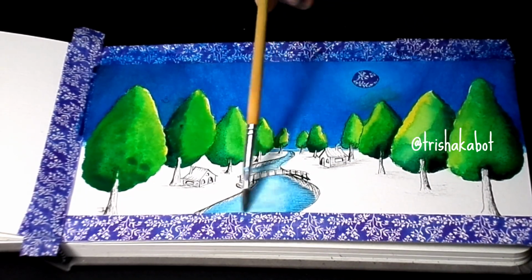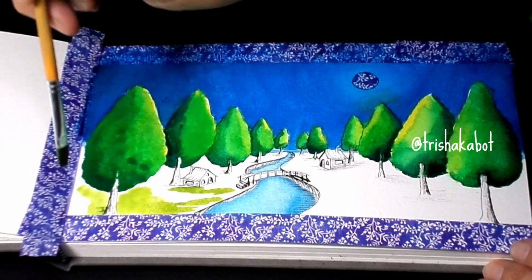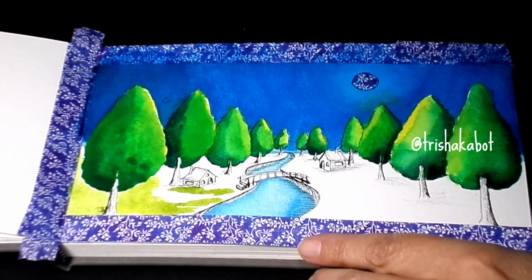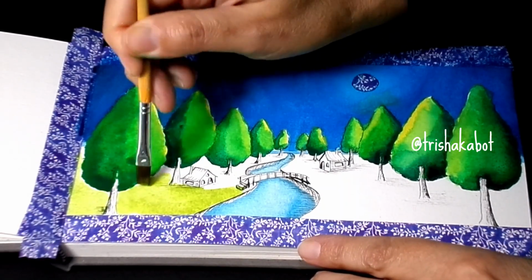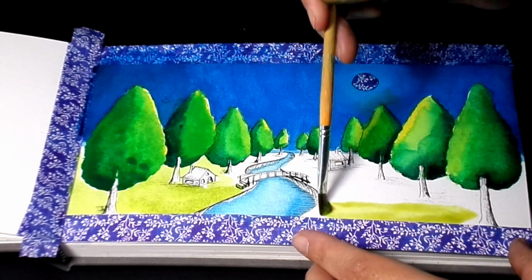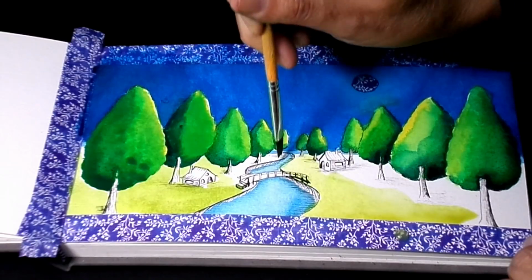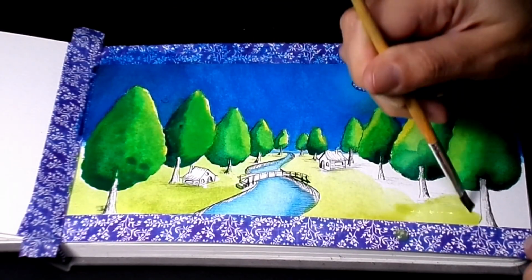Well, we are almost at the end of this drawing demonstration. After painting the trees, I also enhanced the colors with watercolor pencils, and I also painted the houses and added some more shade on the grass. For the stars in the sky, I used metallic watercolor paint.